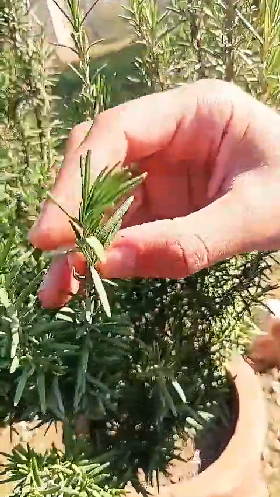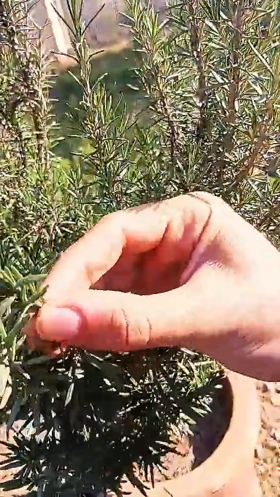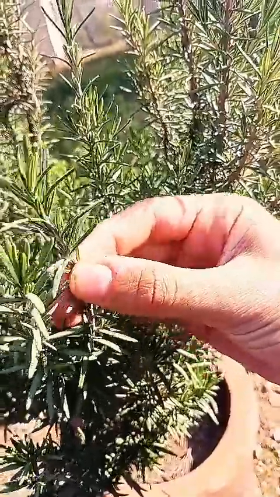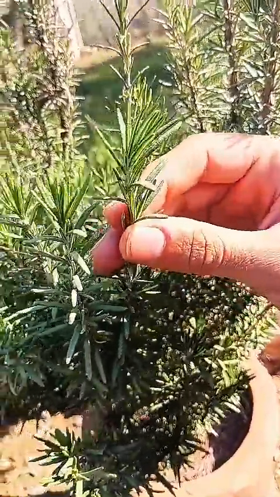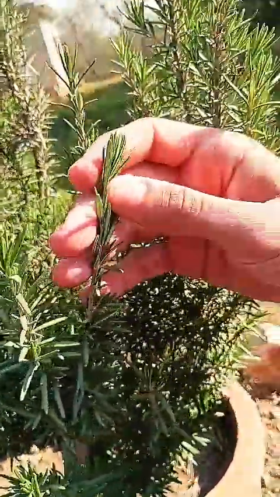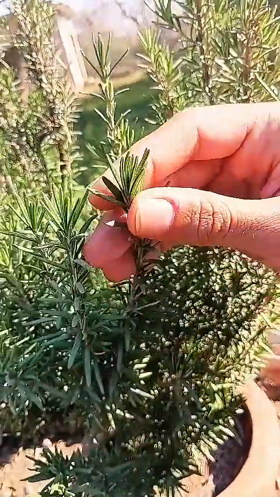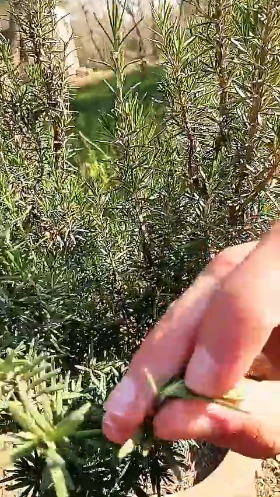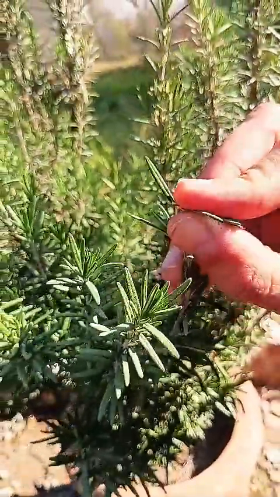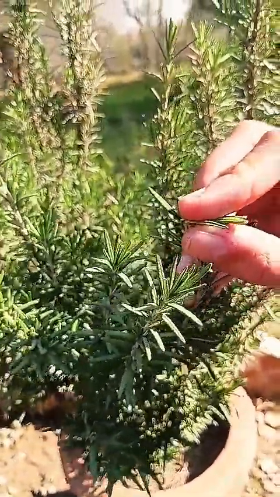They grow opposite to each other. Look at this, and they have a needle-like linear shape. The leaves of rosemary, if you talk about their venation, have parallel venation, not reticulate.